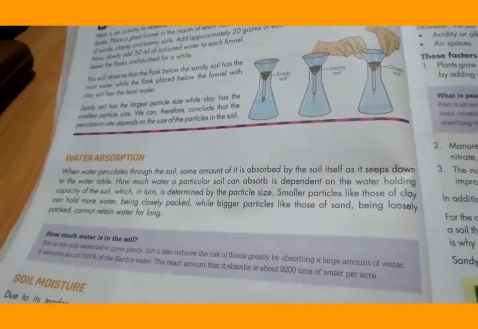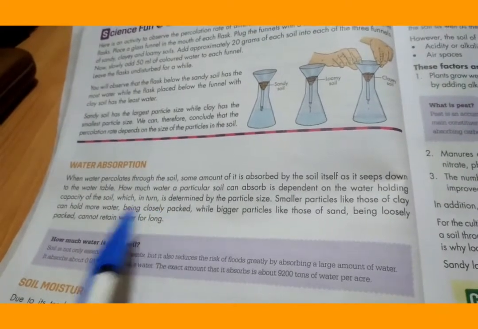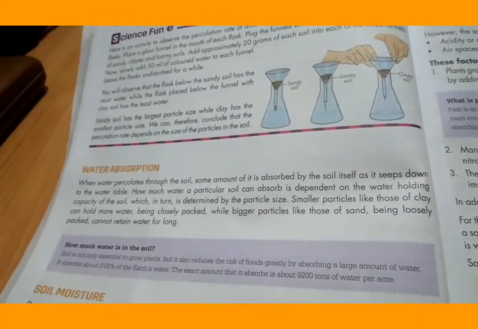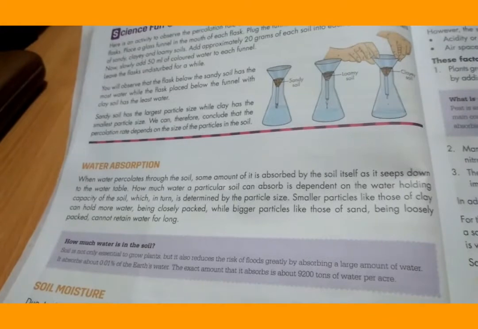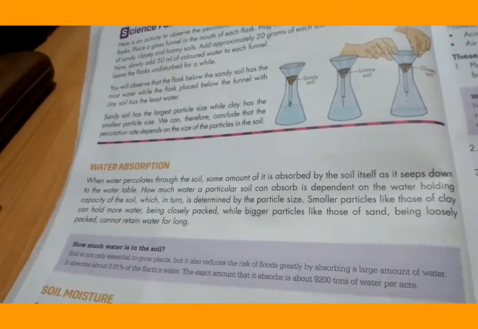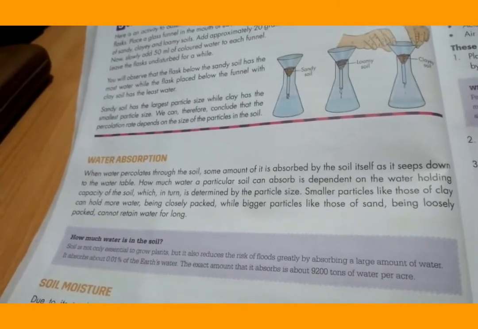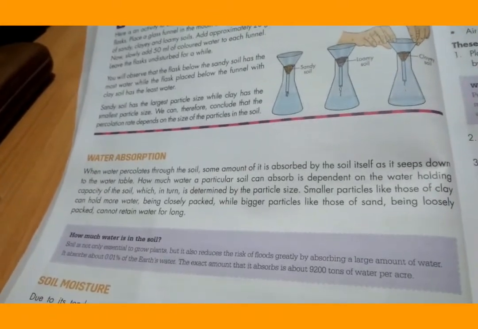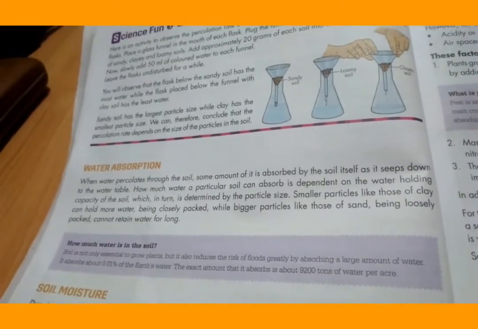So the water absorption capacity depends mostly upon the size of the particles of the soil. The smaller the particles, the more the absorption or water retention capacity, and the bigger the particles, the water retention capacity is very low.